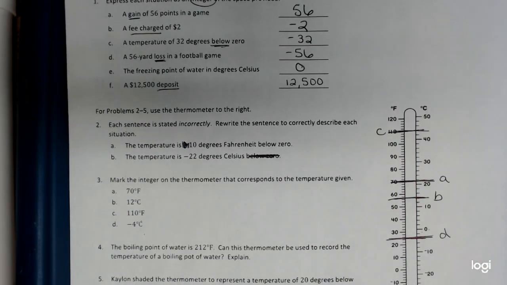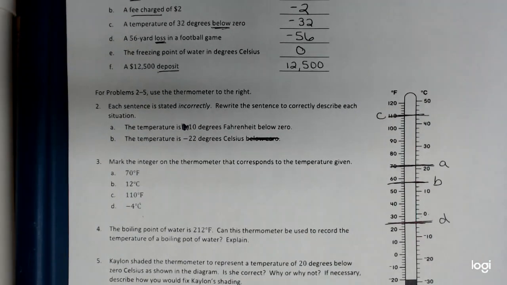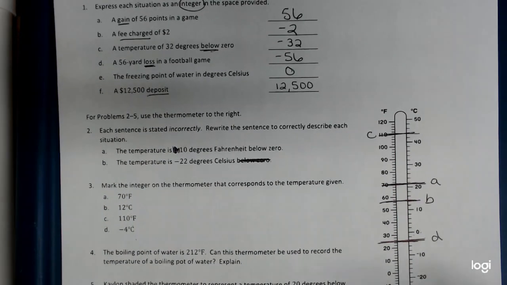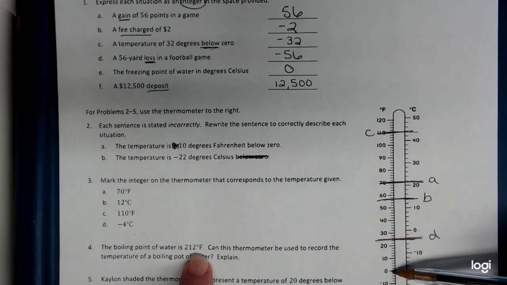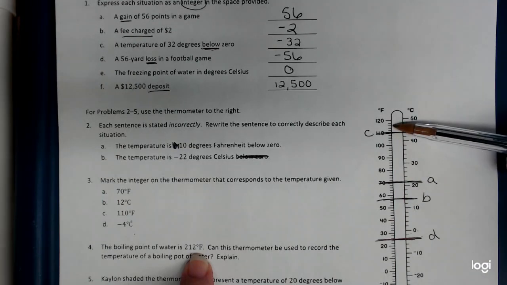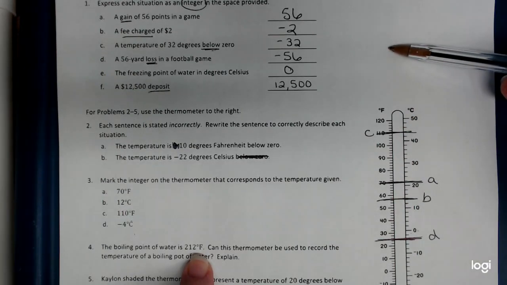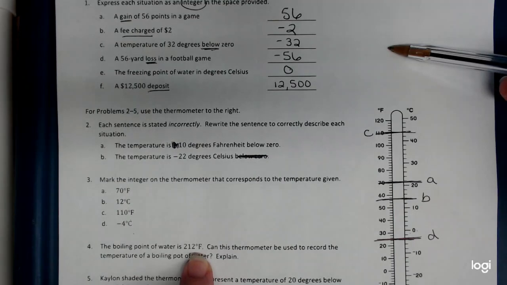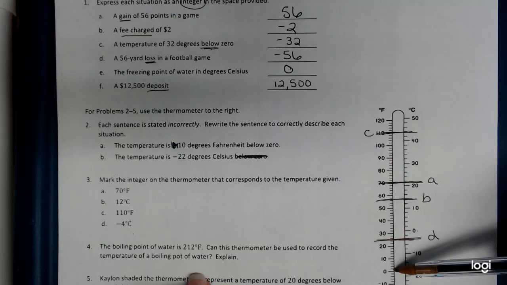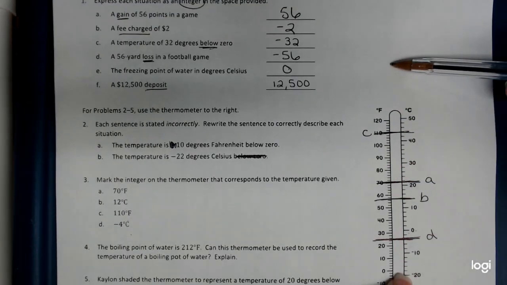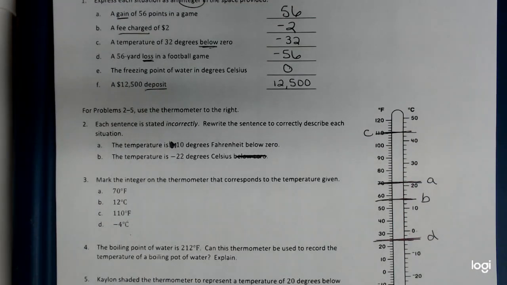The last one I asked you to look at was problem number 4. It says the boiling point of water is 212 degrees Fahrenheit. Can this thermometer be used to record the temperature of a boiling pot of water? Explain. Let's see. Here's my Fahrenheit. If I start here at 0, and if I have to go to 212, it's not there. So could I use this thermometer? The answer you should have put on your paper was no. The reason why is because my thermometer doesn't go all the way up to 200s. It stops at 120. Okay?